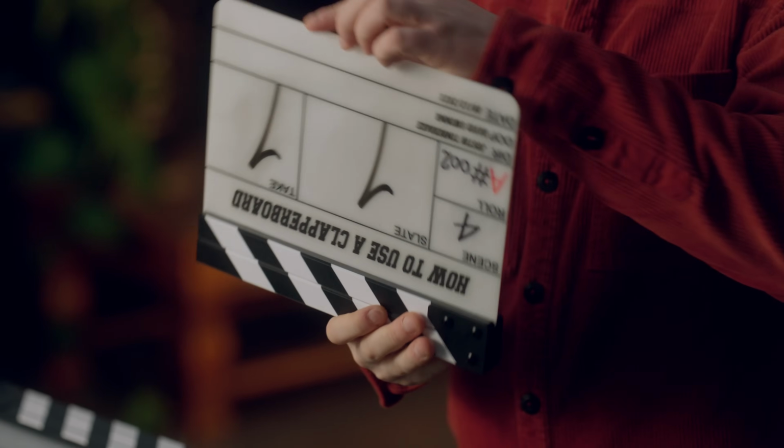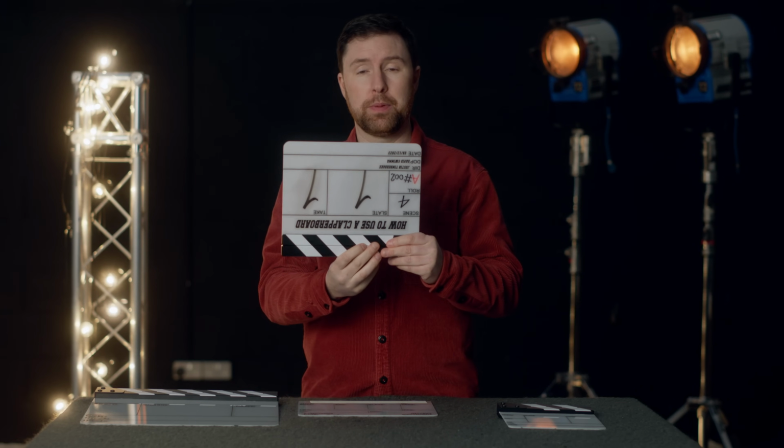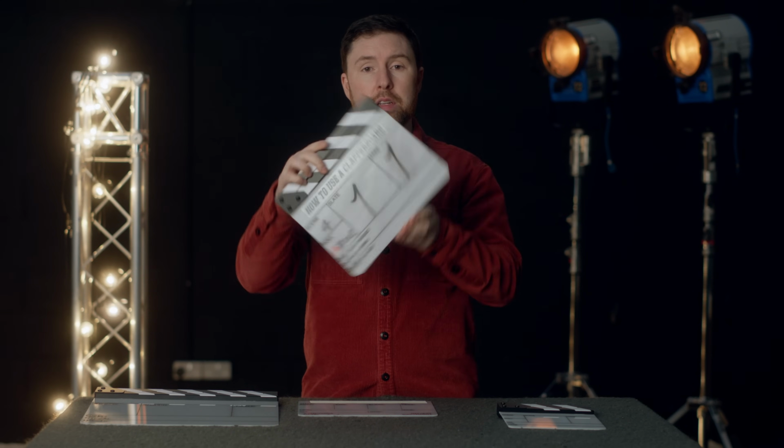So what we're going to do is mark the shot at the end. So in that way, we come in and we do the reverse as before. This time we mark it, then we announce slate 1, take 1, and then we turn it round as a courtesy to the editor and make it easy to read.